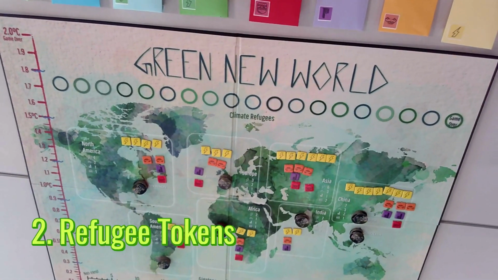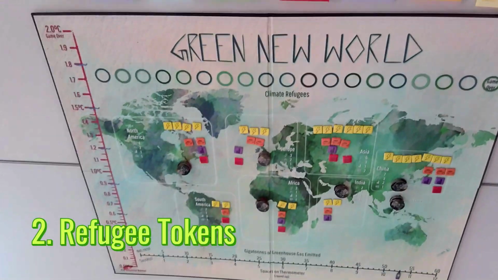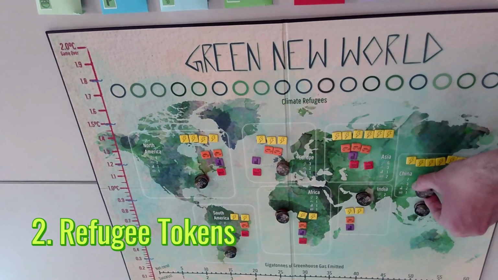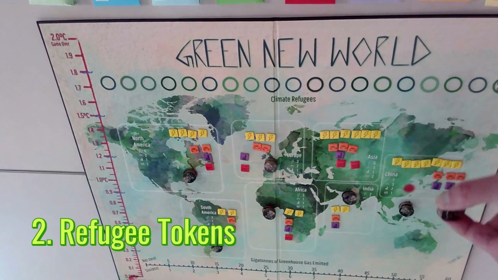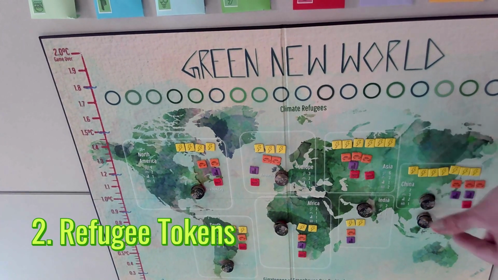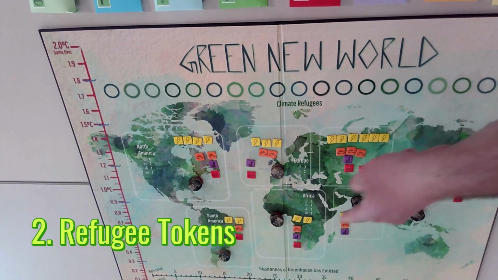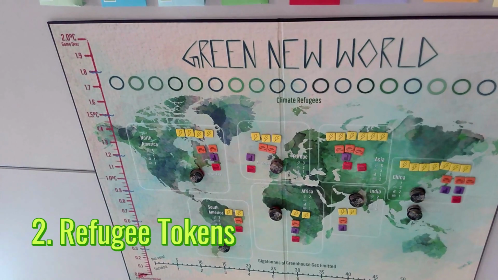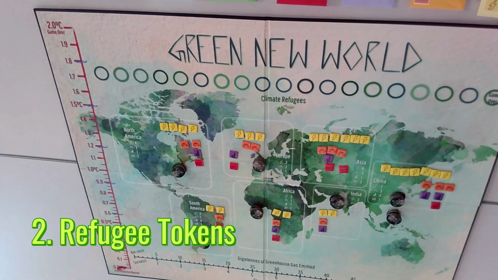Next, we are going to put on the refugee tokens. The refugee tokens are these circular tokens. They're in stacks of 6 tokens each on each of the 7 cities. So that adds up to 42 refugee tokens.